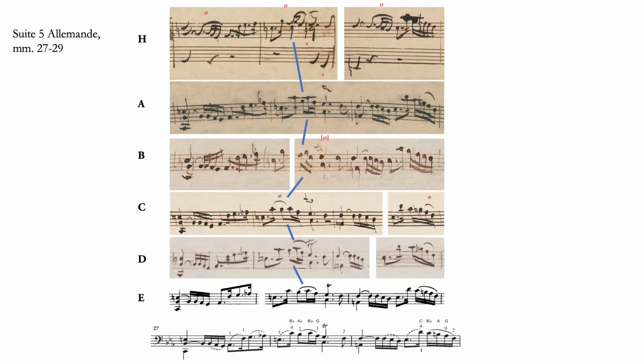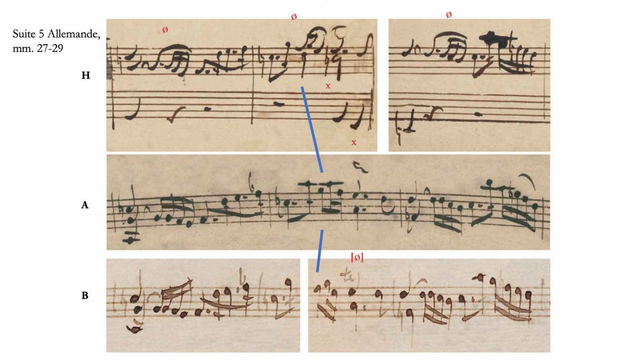And on the next page, the following line of the Allemande, there is an interesting point in measure 28 with the rhythm in beat 2. Here we find that all cello sources have an 8th note followed by 2 16th notes, and in the lute suite, Bach reversed the rhythm. This points to the way in which Bach made other rhythmic changes unique to the lute suite.